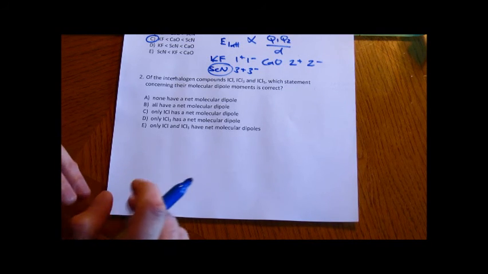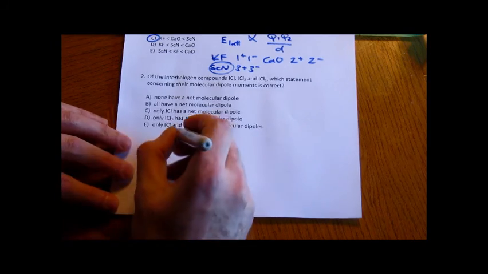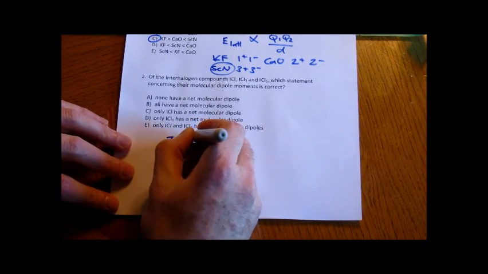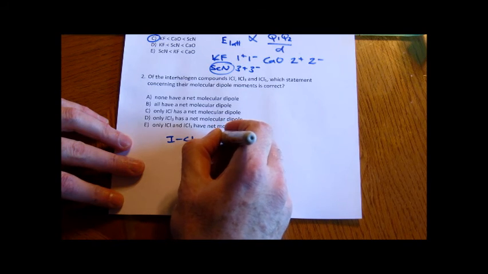The next one asks about 3 different interhalogen complexes. This is just a compound made up of 2 different halogens, or group 17 elements. And if you look at the shapes of these things, ICl looks like this. ICl3 is T-shaped.